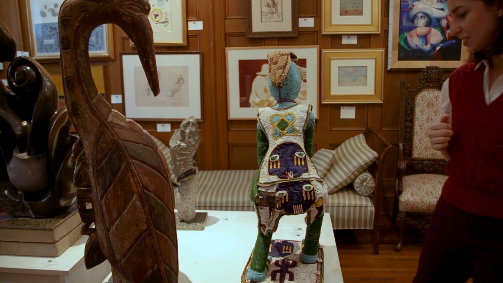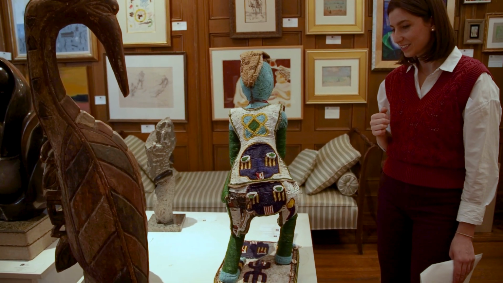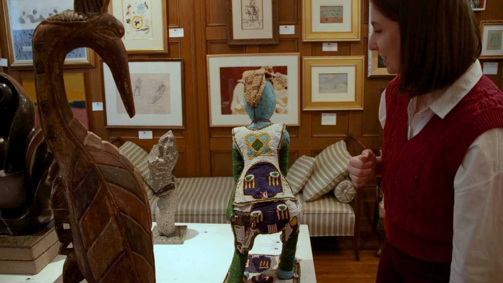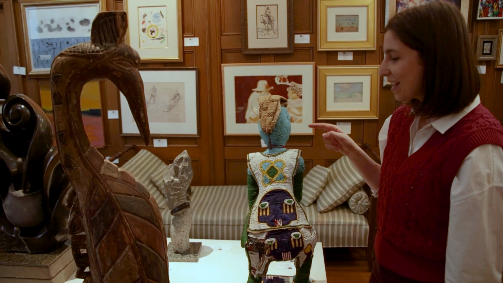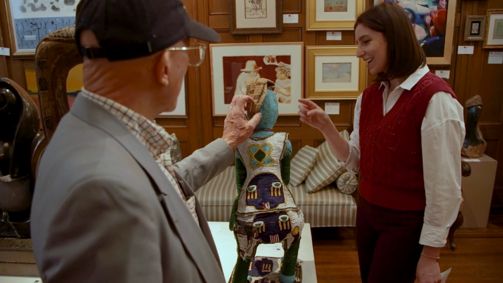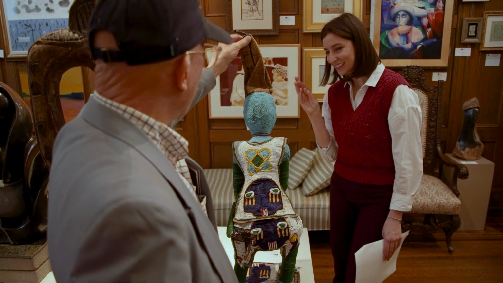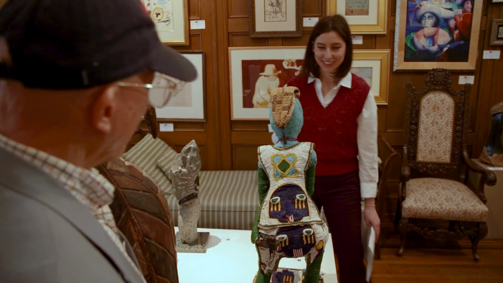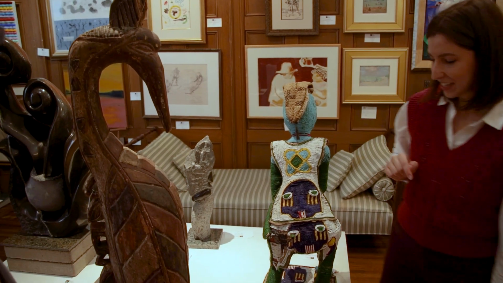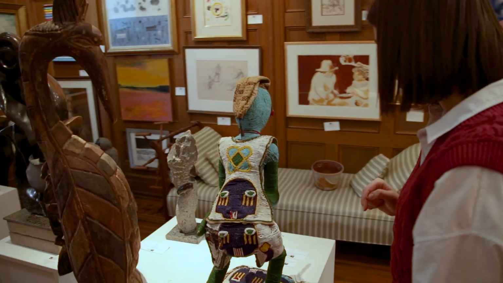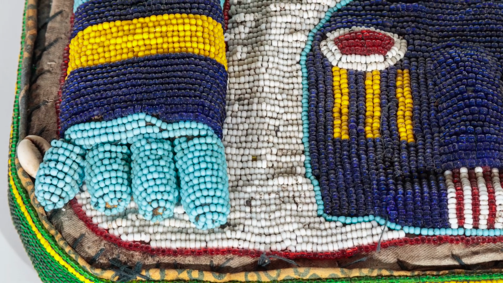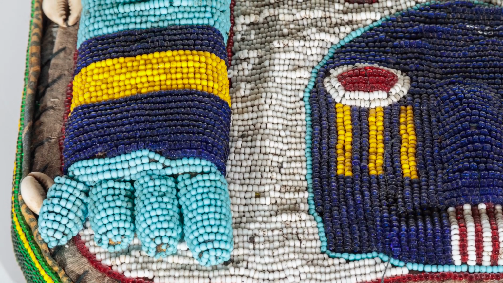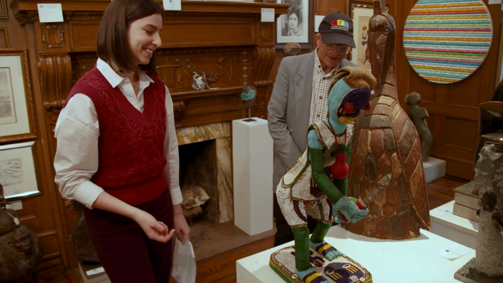Yeah, there's just so much going on with this piece. I have so many questions, like why is the back of his head blue, and why are his eyes kind of popping out of his head, and what's inside these different vessels that he's holding? And why does he have four toes? Did you notice that? He only has four toes on each foot.